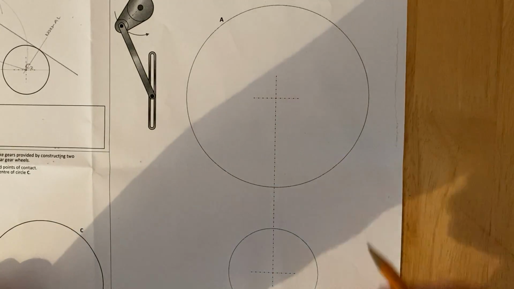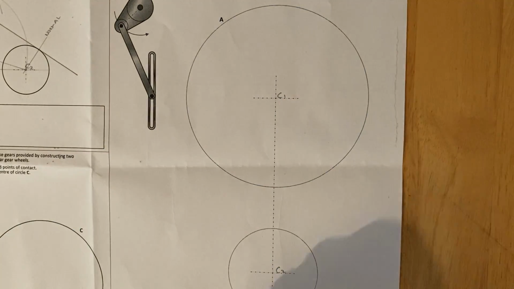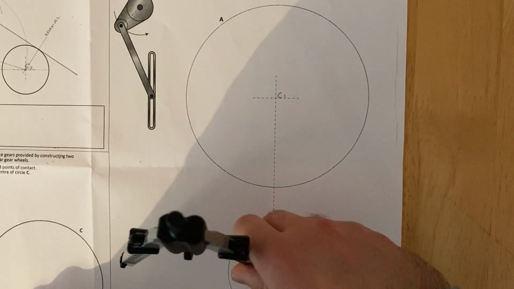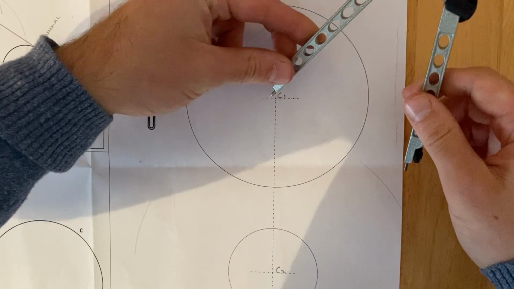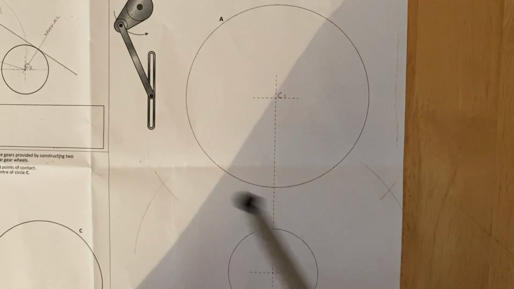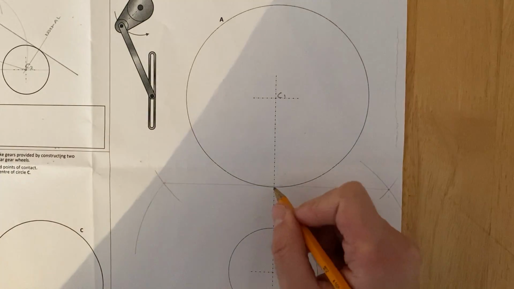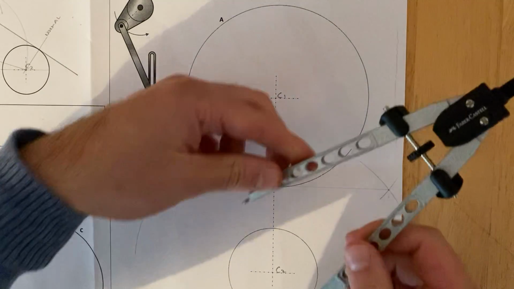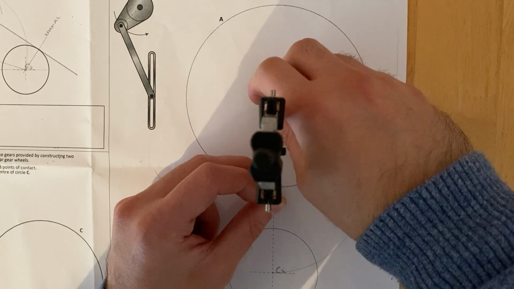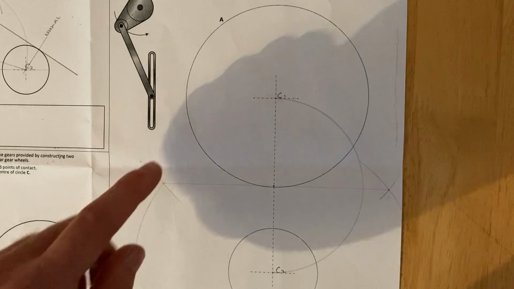So step one, once again, join our centres. We already have that there, and I'm going to label them C1 and C2. Then I'm going to bisect that line, once again taking a distance greater than halfway, swing an arc each side. Join those two together. There's my centre point there. And for this one, I'm going to take it out to the right. Even though there's two, I'm going to just do one for now and explain another method to find this side here.